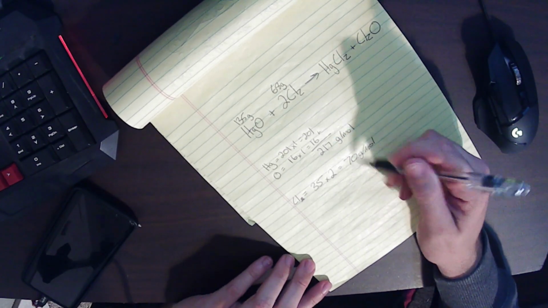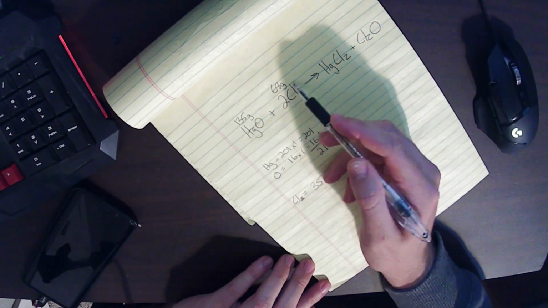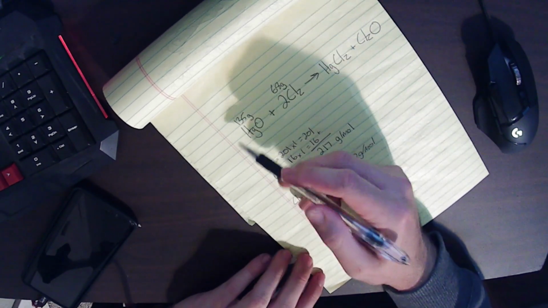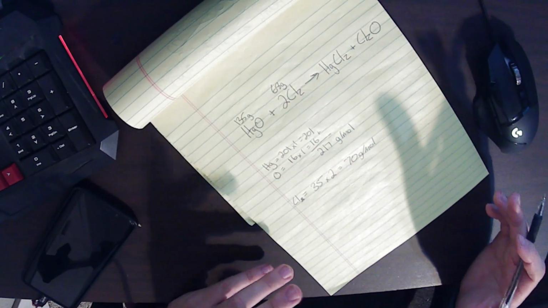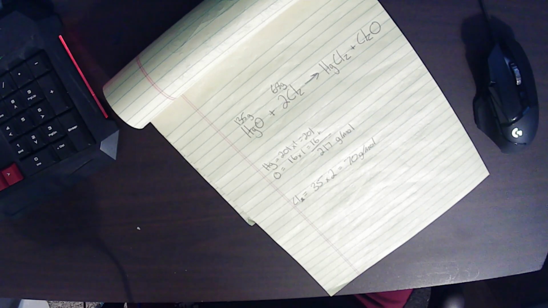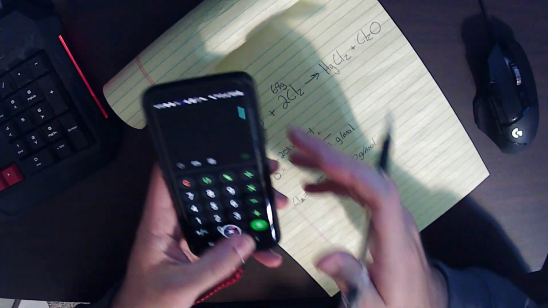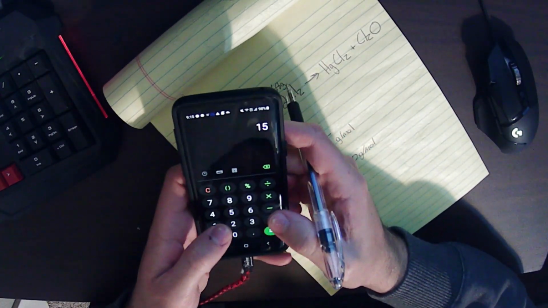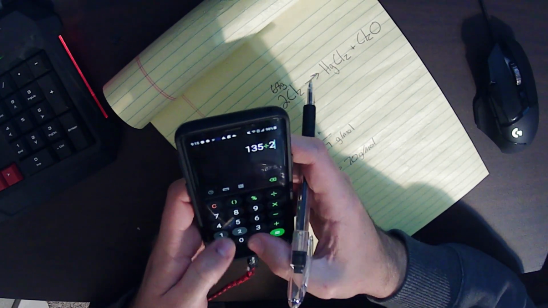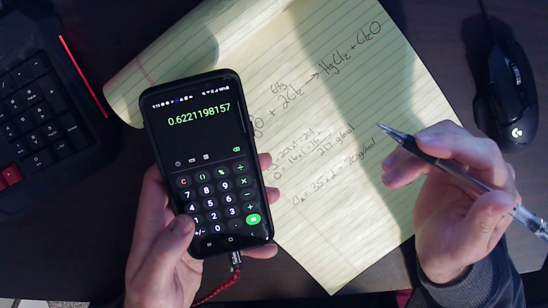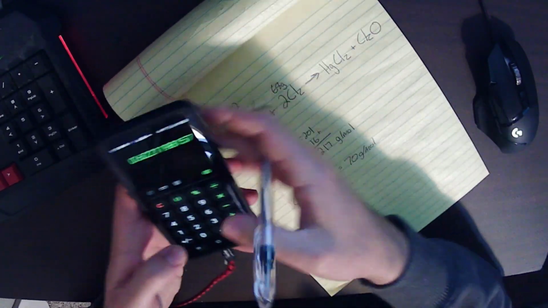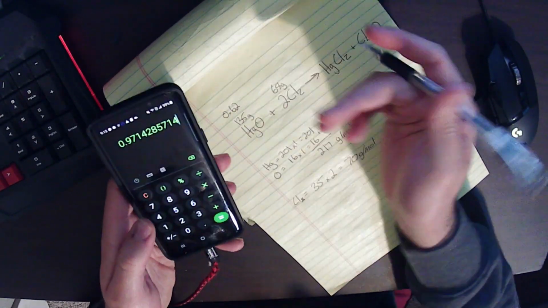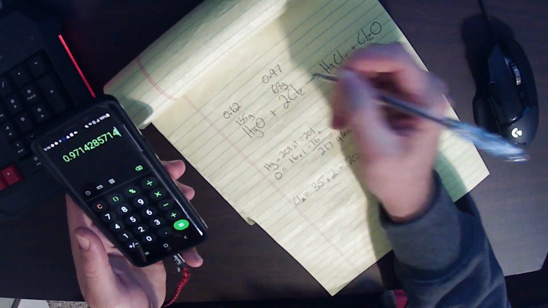All right, you're going to take these molar masses and use them to convert each of these masses into moles by dividing. So we're going to say 135 divided by 217. And if you plug that into your calculator, can y'all see that? There we go. 135 divided by 217 comes out as 0.62 moles. And then we have 68 divided by 70 comes out as 0.97 moles.